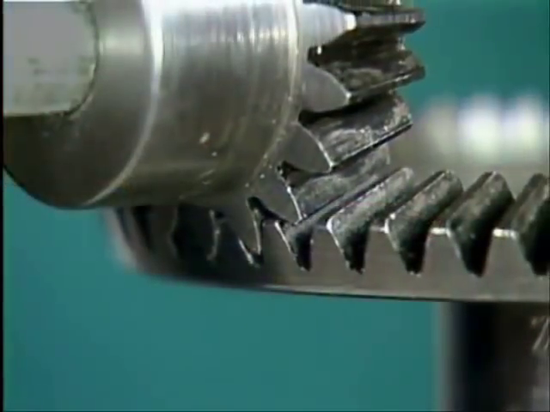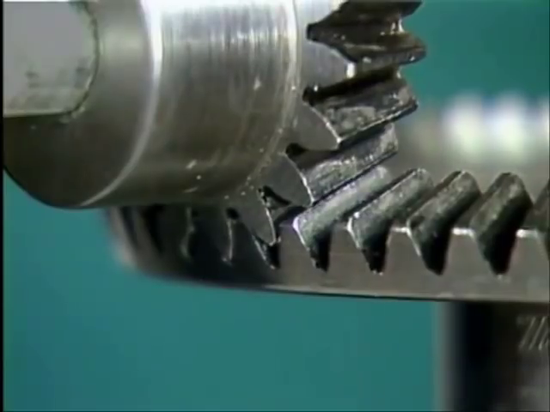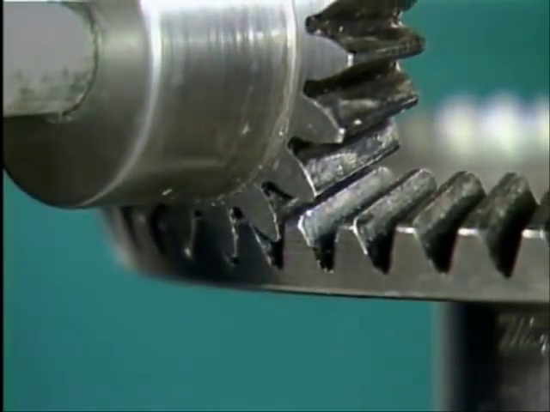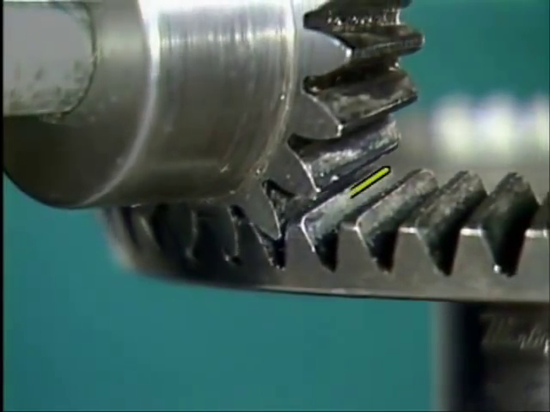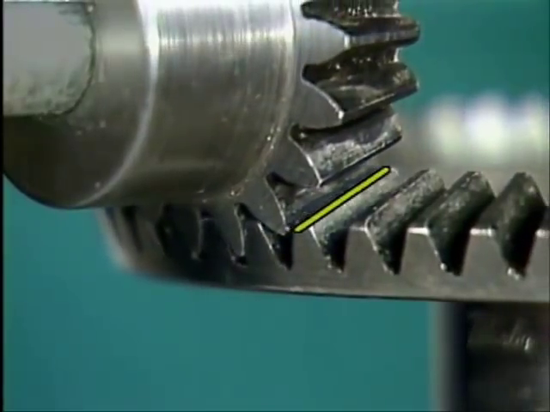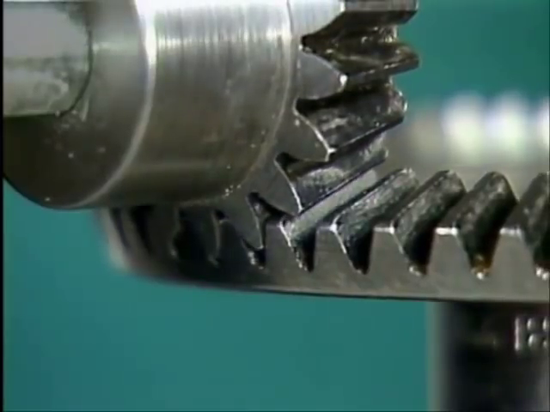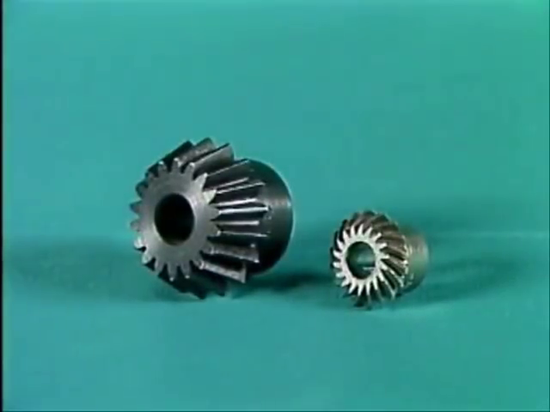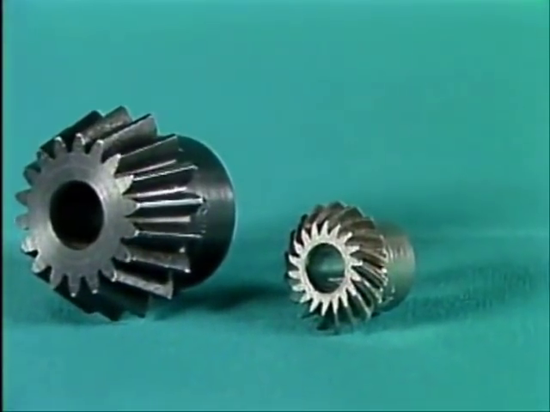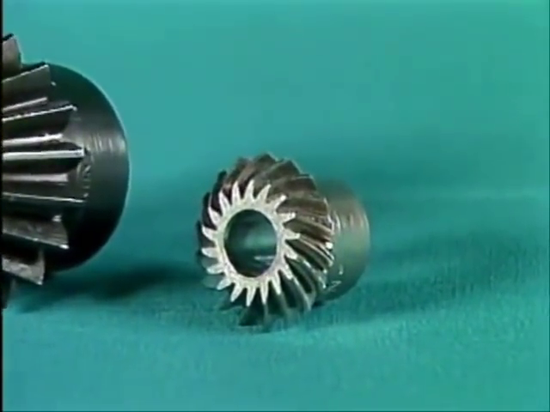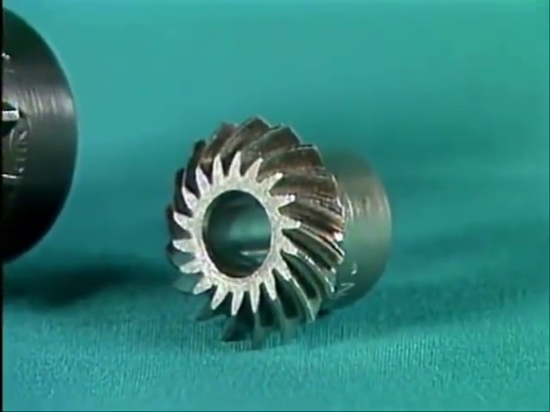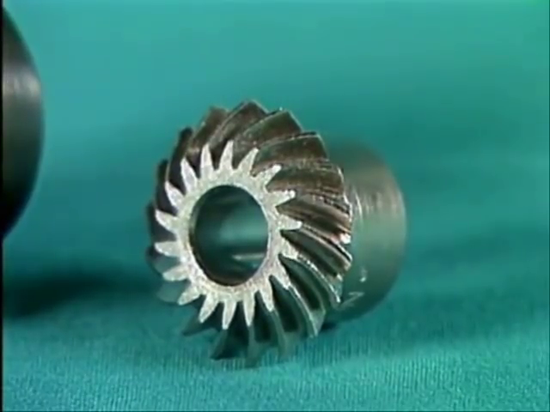Now, if you were to closely observe a spur or bevel gear set, you would see that the gears mesh across the entire gear width at the same time. When gears mesh in this way, they may produce a lot of noise. In order to reduce this noise problem, and to enable the gears to carry greater loads, some spur and bevel gears are made with their teeth twisted.